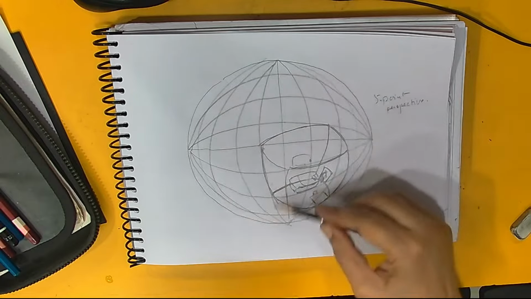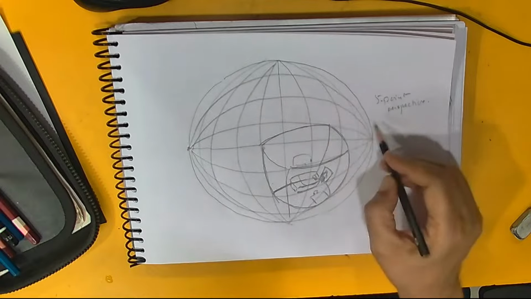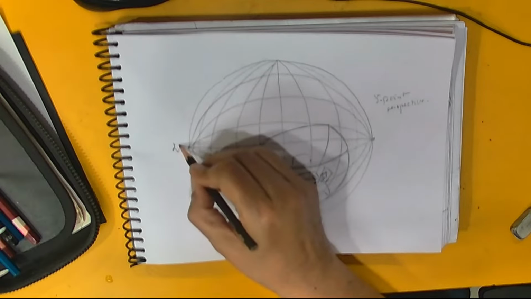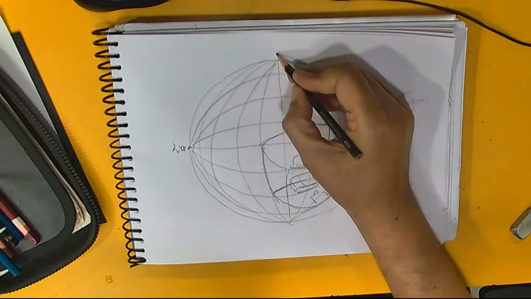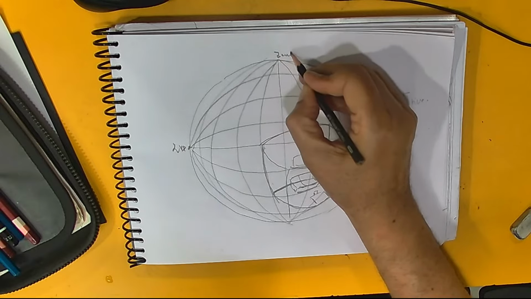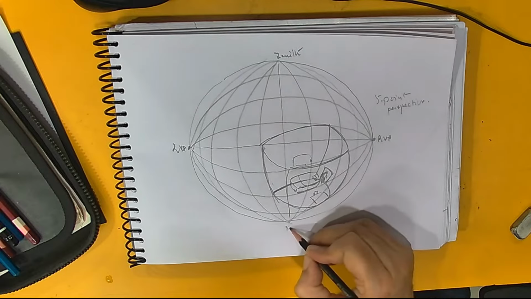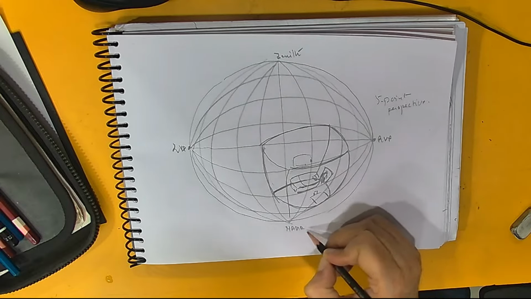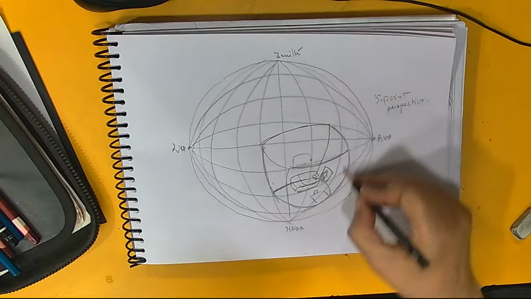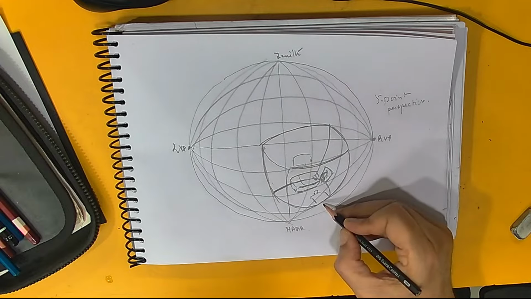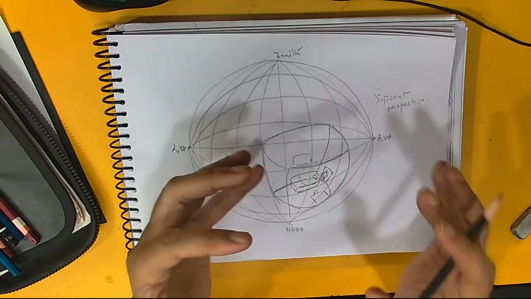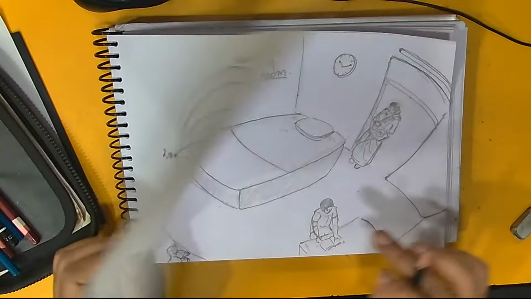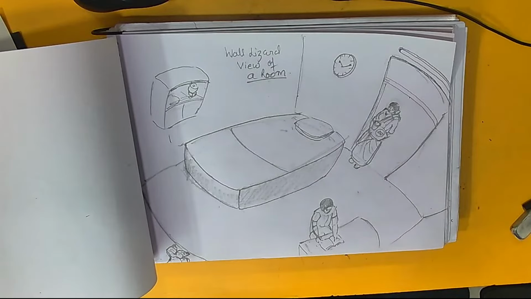You do not show all the 5 points visible on the paper. Left vanishing point, right vanishing point, zenith, nadir, but none is within this picture frame. The room is a cut part of the whole sphere, and that's what I have done here. None of the vanishing points will be visible.